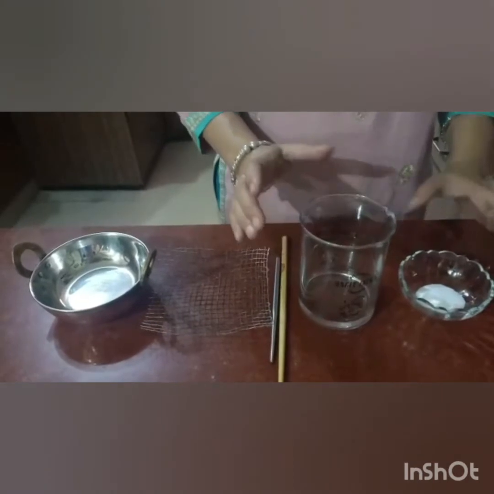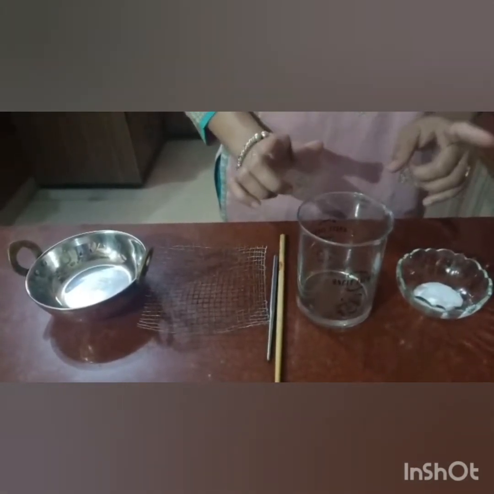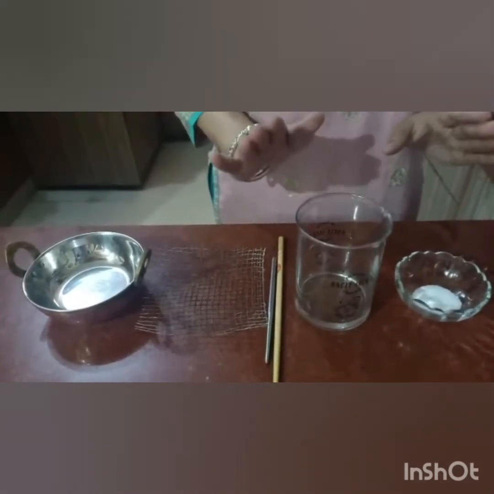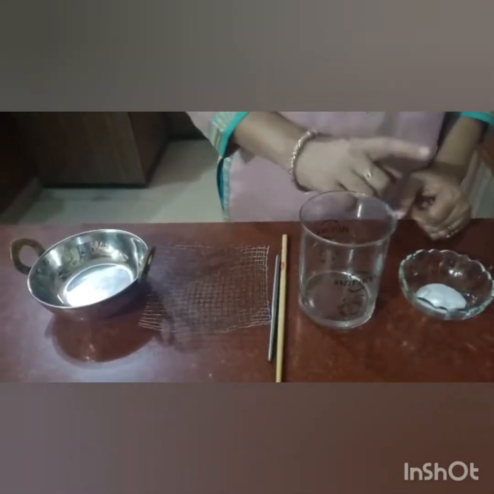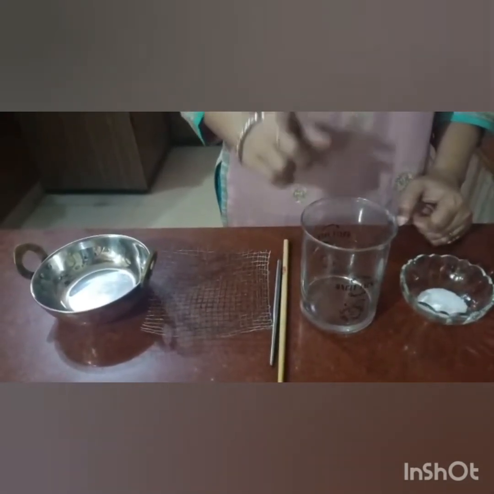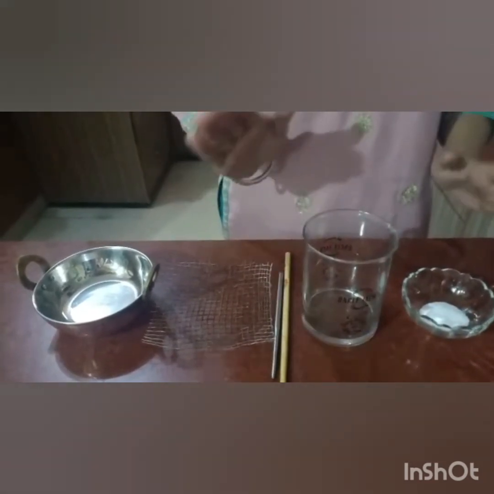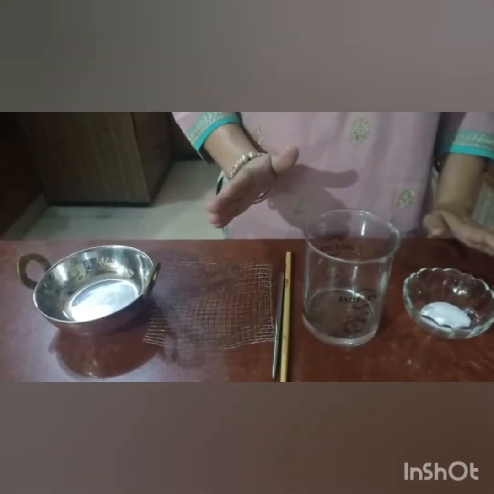Now children, I'll show you experiment number 1. Okay, so I have given the number 1 to it. Now what is the aim of this experiment? The aim is to separate salt from its solution. Okay, this is the aim of the experiment. Then comes the next heading, aids. What do I need for this experiment?